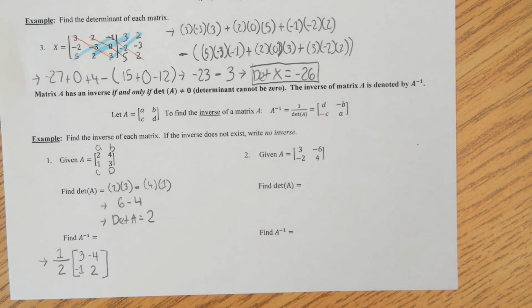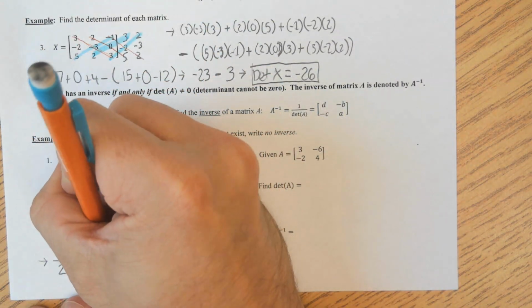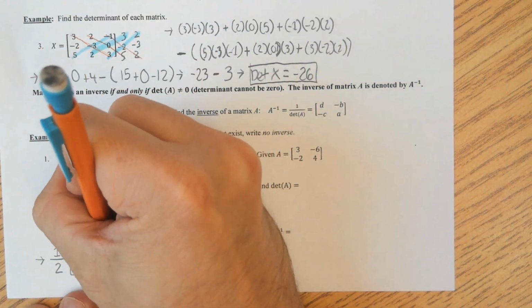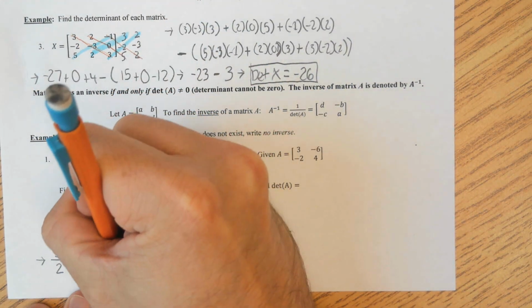Now to finish this, all we're going to do is the scalar multiplication. This is why we learned scalar multiplication. You're just going to take this 1/2 and multiply it by all these numbers. And so we're going to get this. I don't want decimals, I want the actual fraction, okay?